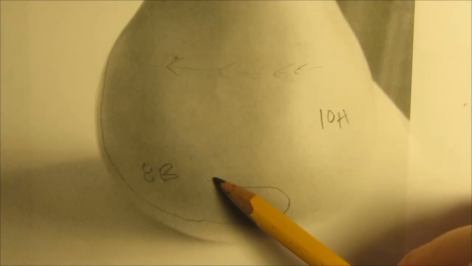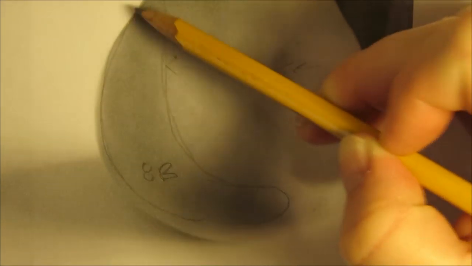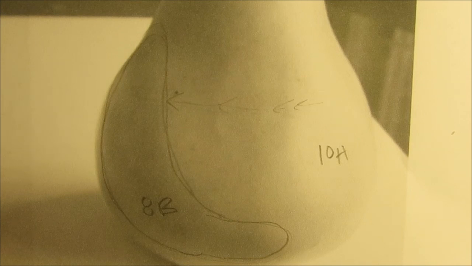Now I'm not suggesting that you're just going to take your 8B and color here and take your 10H, although you actually could. But what you can do, and we did this before when we did our face, which is why I'm happy that we started with our face, is that you can lay down that heavy graphite and then use your blending tool to get some of these lighter values. That would be a totally legitimate approach.